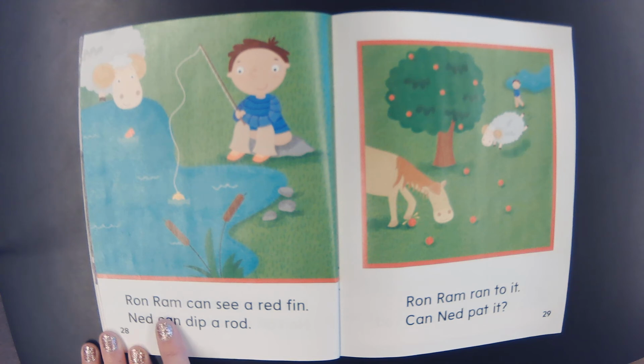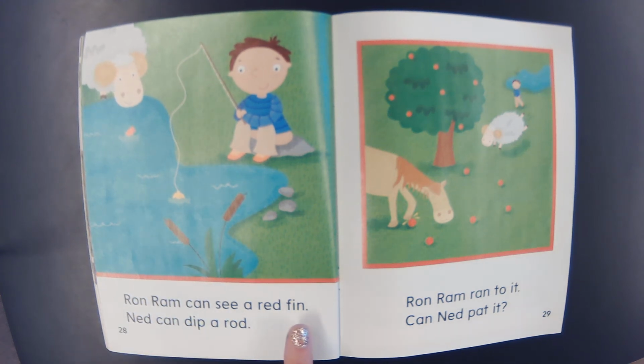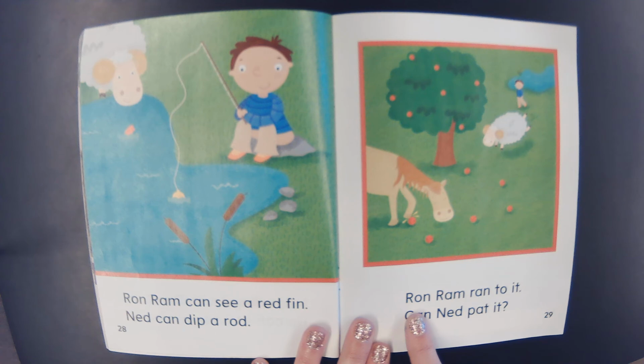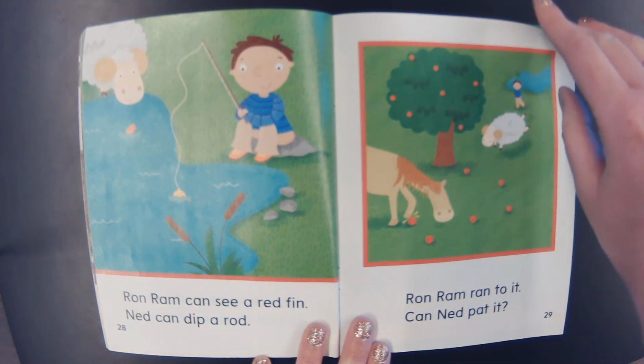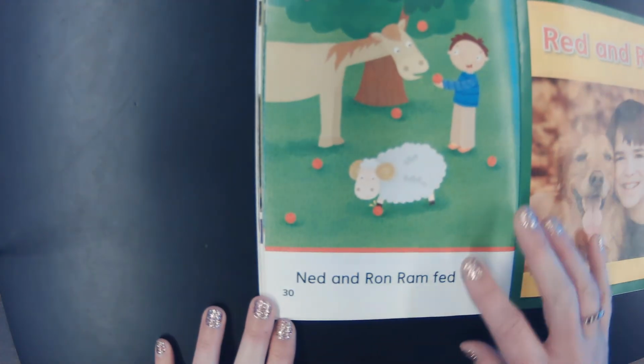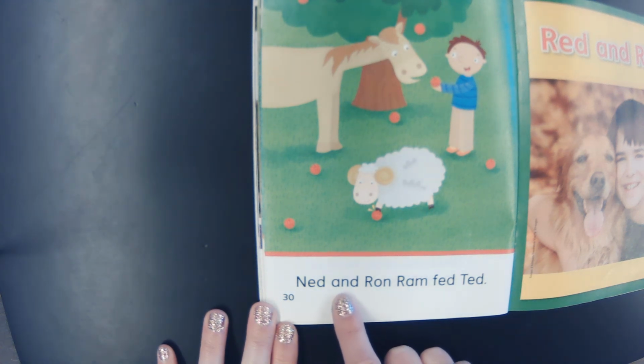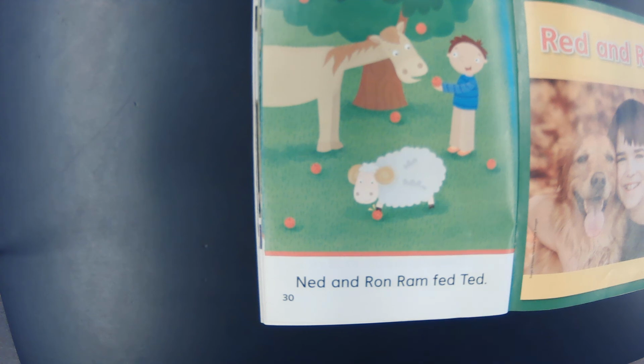Ron Ram can see a red fin. Ned can dip a rod. Ron Ram ran to it. Can Ned pat it? Ned and Ron Ram fed Ted.